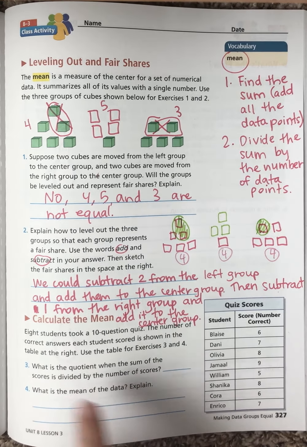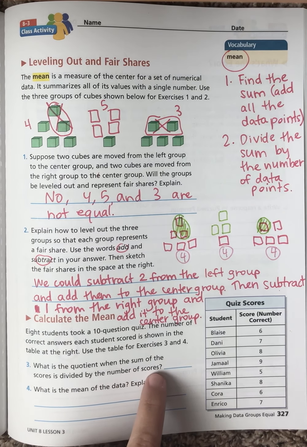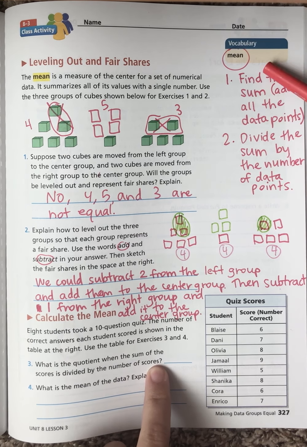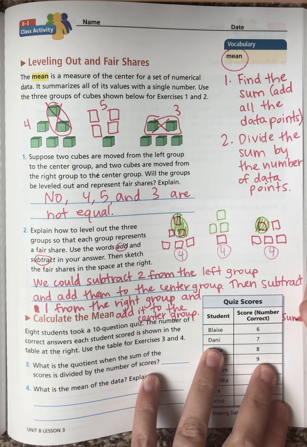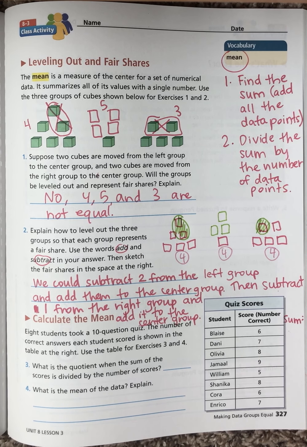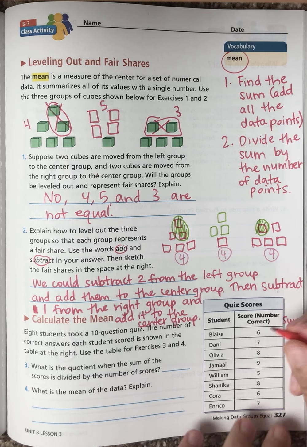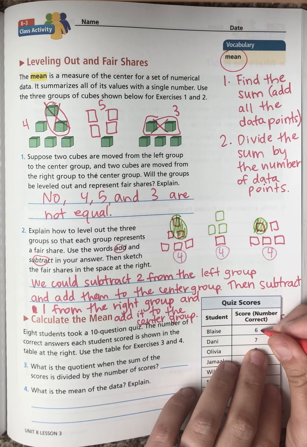What's the quotient when the sum of the scores is divided by the number of the scores? So that means find the sum. So we're going to add all of these together. And in order for us to do that, let's start adding. So 6 plus 7 more.